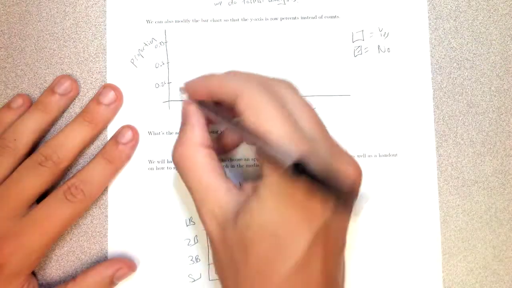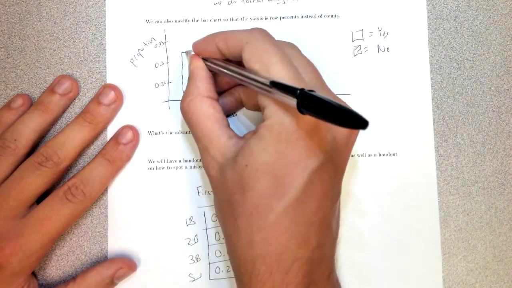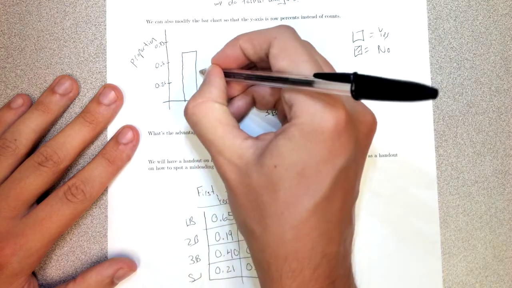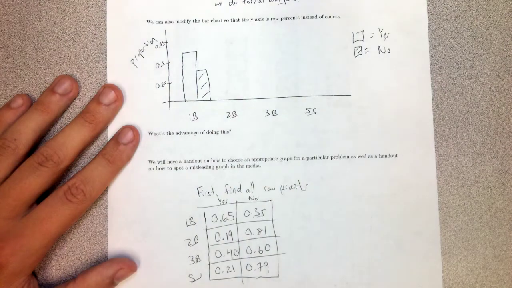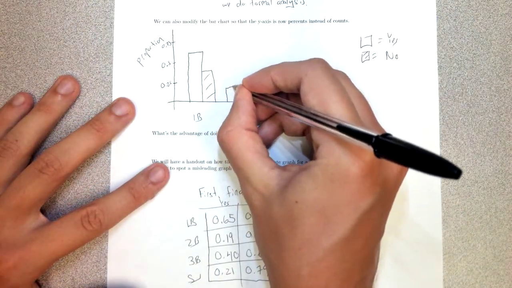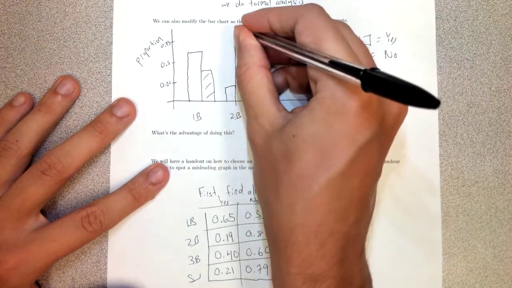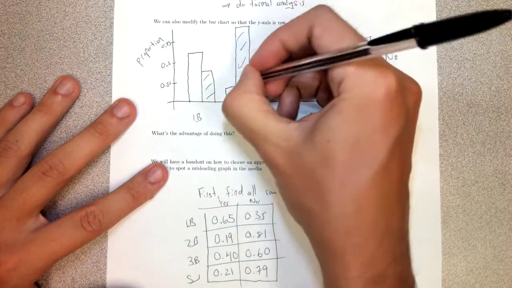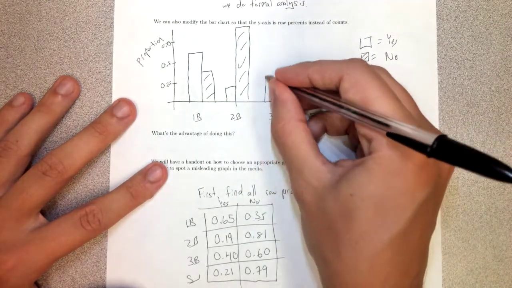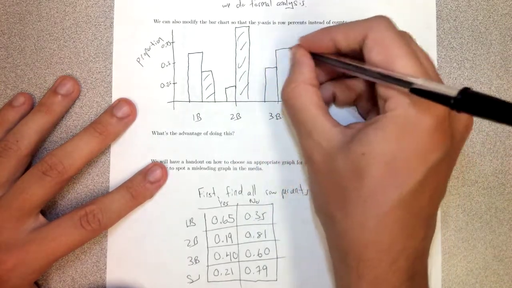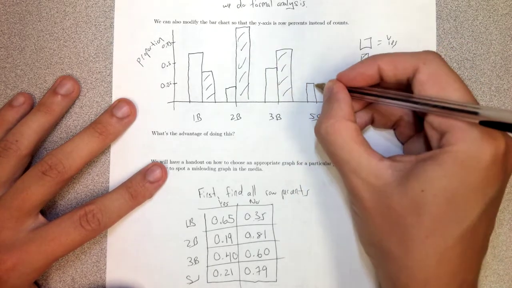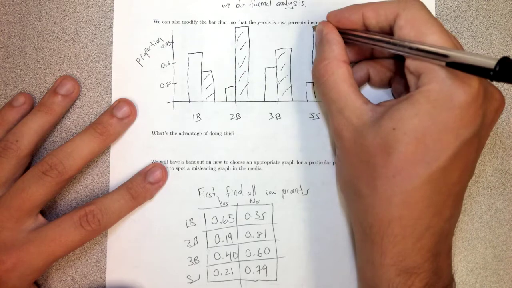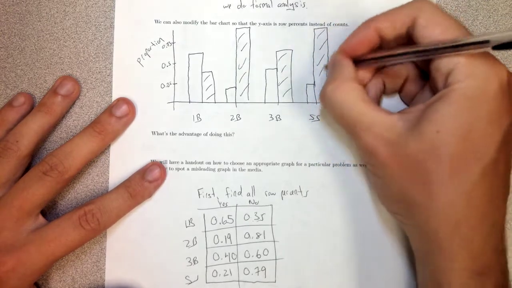Easy does it. All right, so that would be our first baseman. Second baseman, just go to 0.19 all the way up to 0.81. And third baseman to 0.79.